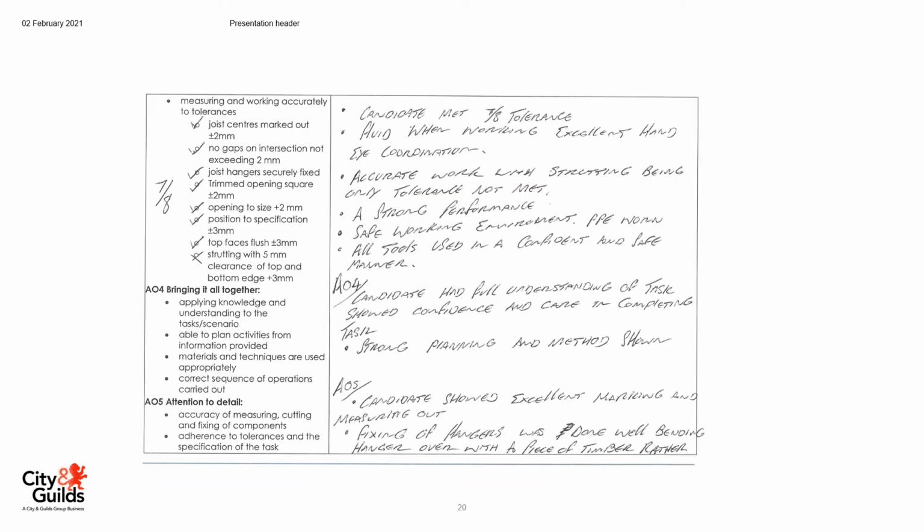This slide is a continuation of the previous slide. The marker has said that the candidate has met 7 out of the 8 tolerances listed. If a candidate doesn't meet all the tolerances, this does not mean the candidate has failed. The tolerances are there purely to give you as a marker some guidance, some support of what we should be looking for. If a candidate exceeded the tolerances, please state that the candidate has marked out within 1 millimetre rather than the 2. If the candidate is slightly out, explain and give what it was.